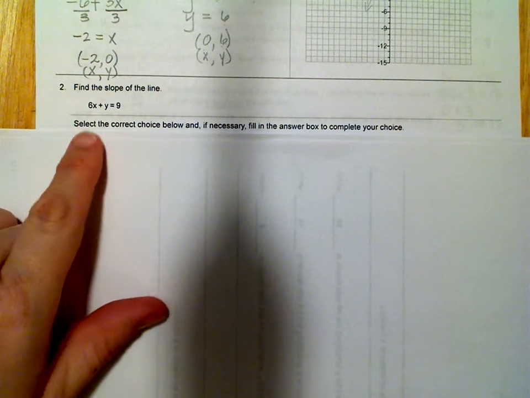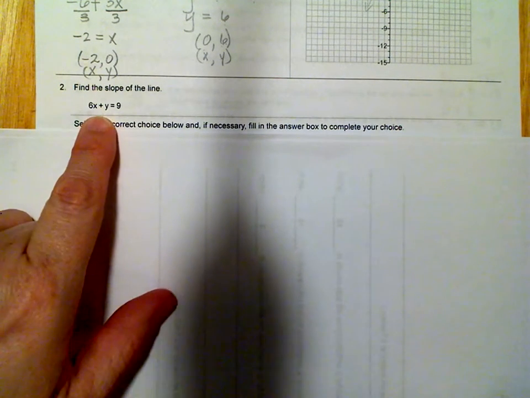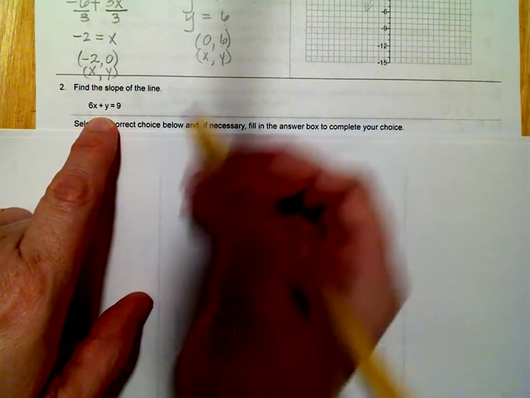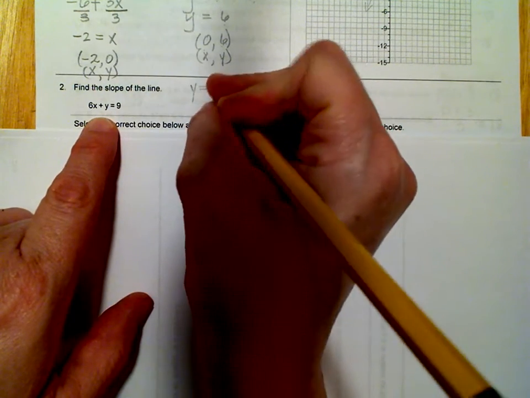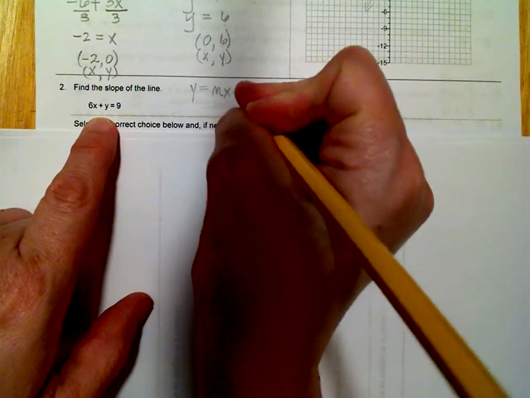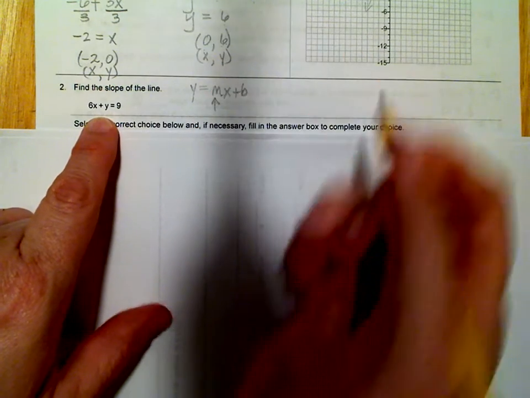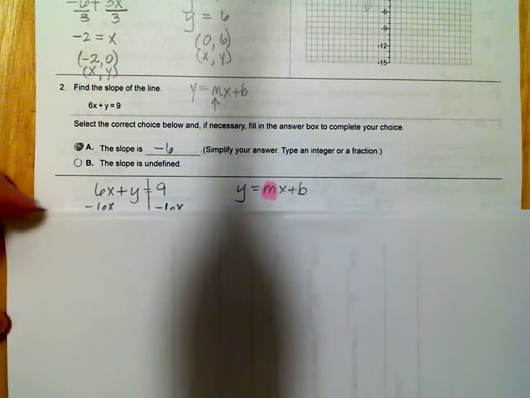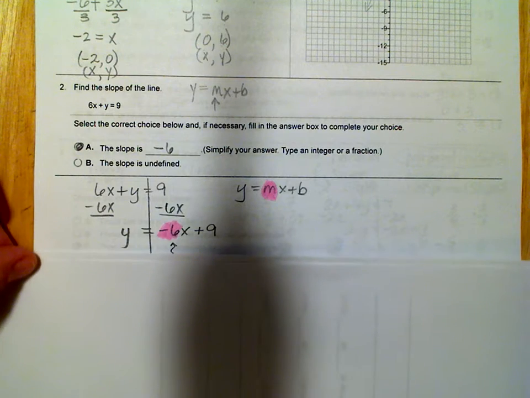Okay, and then we have this next one right here, and number 2 says we're going to find the slope of a line. In order to do that, we have to isolate the y, because we can get this into slope-intercept form. Once we get it into slope-intercept form, whatever is in place of the m, which is the coefficient of the x, is the slope.